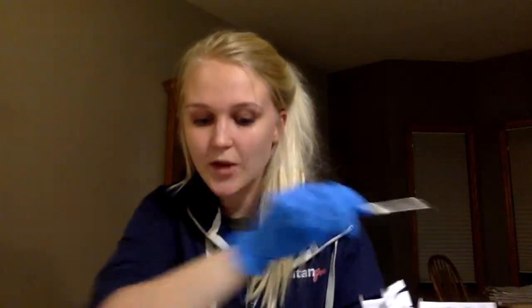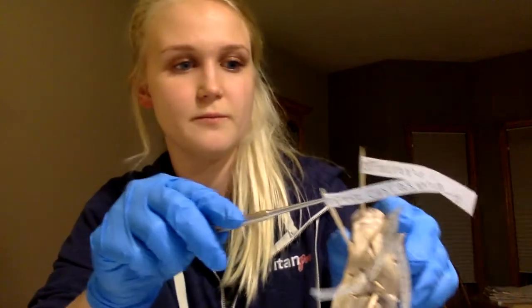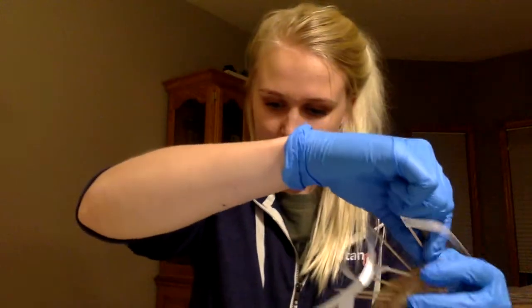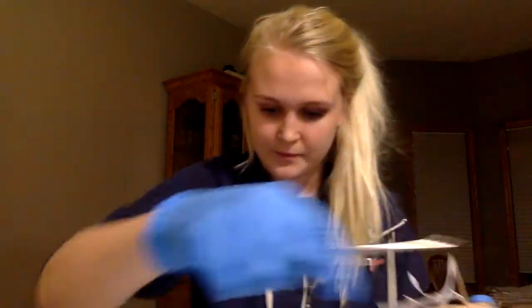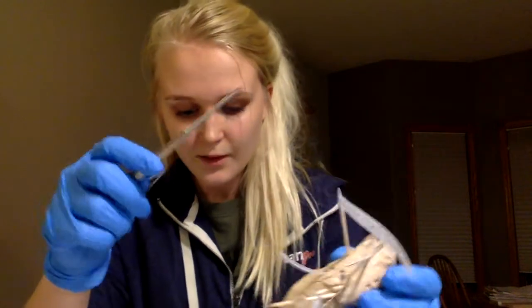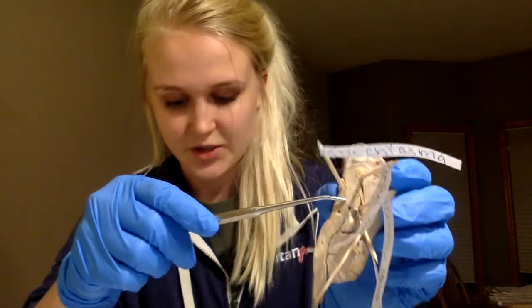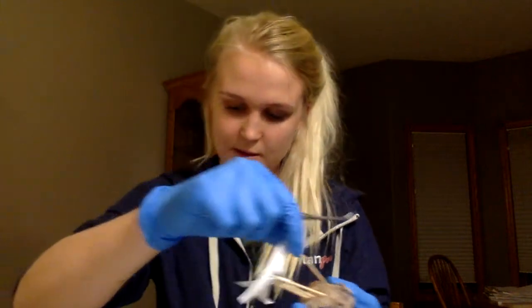The olfactory bulb was kind of another difficult one to identify, but this contains cell bodies of neurons that synapse with neurons of the olfactory nerves. I believe I placed that one up along here. This X-shaped structure results from the right and left optic nerves crossing over each other and is known as the optic chiasma.